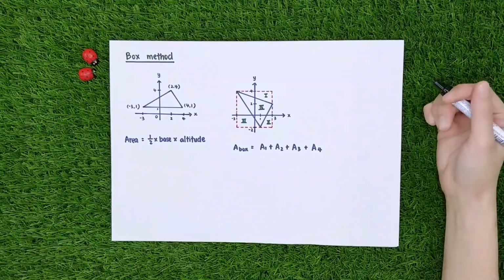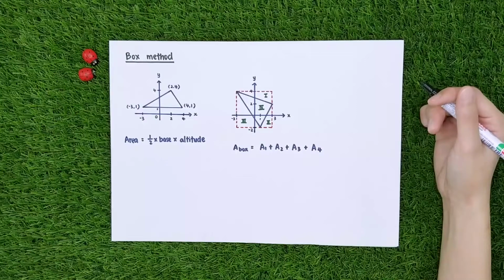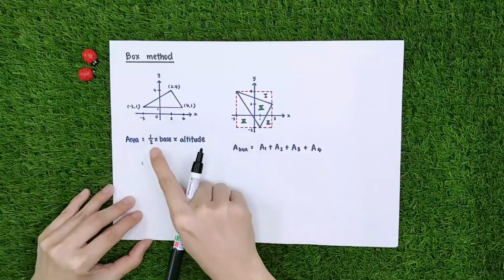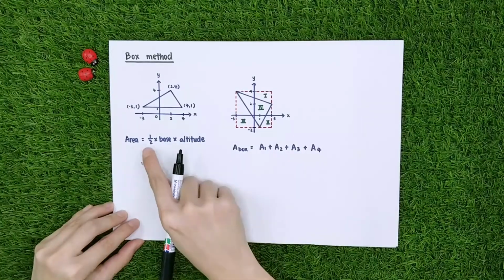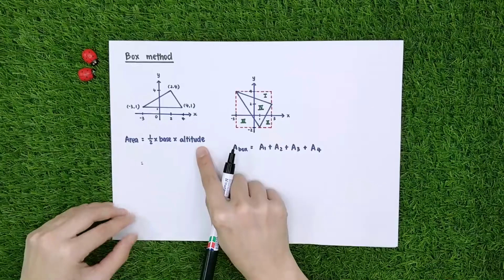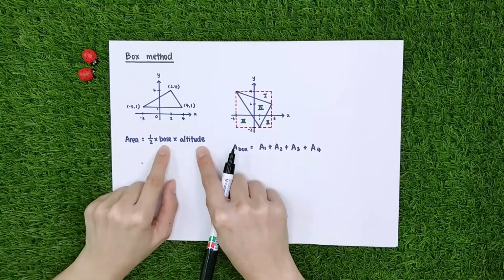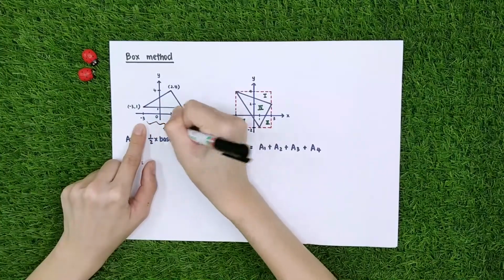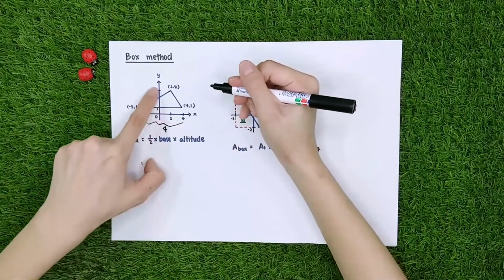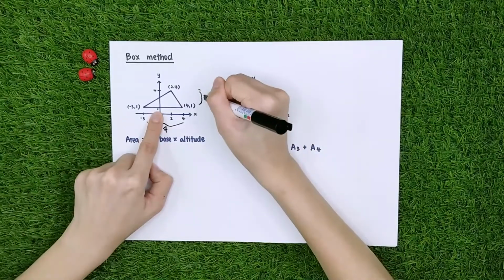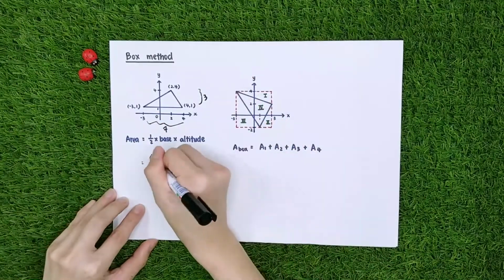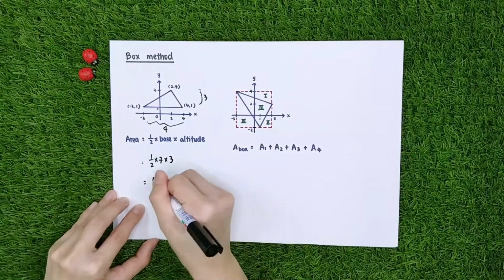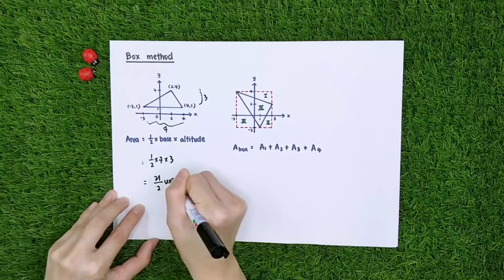A straight line doesn't have an area, okay? Now there is another way of finding the area of a triangle, which we call the box method, okay? For this example, we know that the area of a triangle is half times base times altitude. We have to find the base: how many units from 4 to -3? Here there are 7 units. And from 1 until 4, how many units? Here is 3 units, which is the altitude. Half times 7 times 3, so my answer for the area is 21/2 unit square.